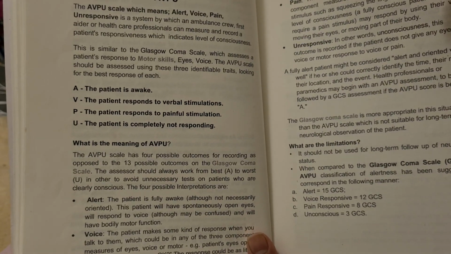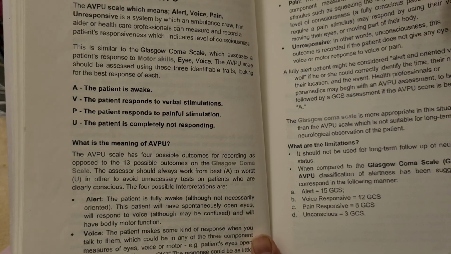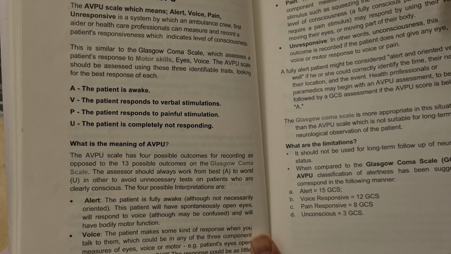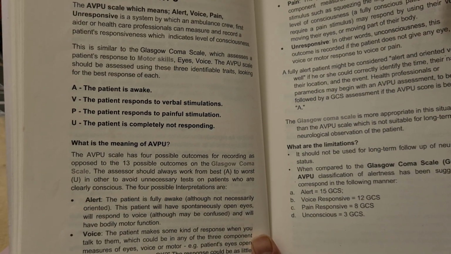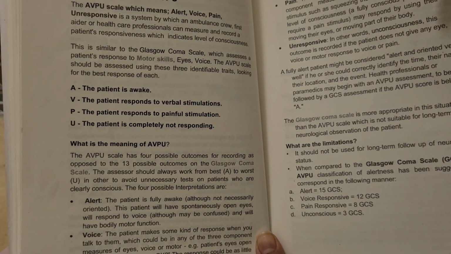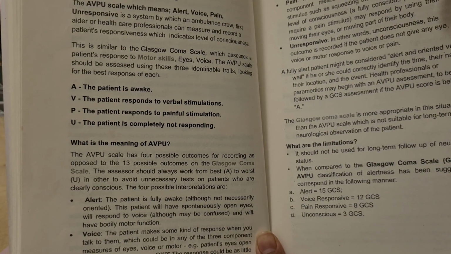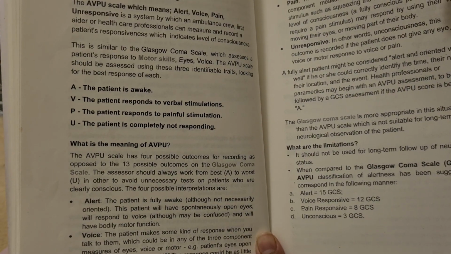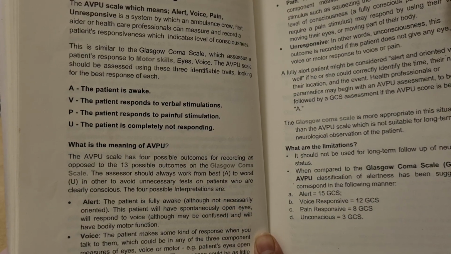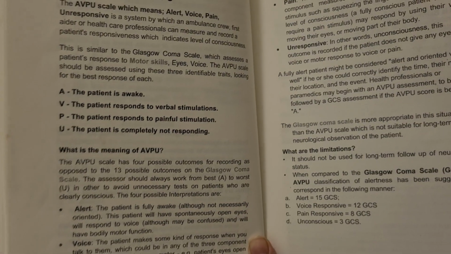V refers to voice. The patient makes some kind of response when you talk to them, which could be in any of the 3 component measures of eyes, voice, or motor. Example, patient's eyes open. On being asked, "Are you okay?" the response could be as little as a grunt, moan, or slight move of a limb, prompted by the voice of the rescuer.